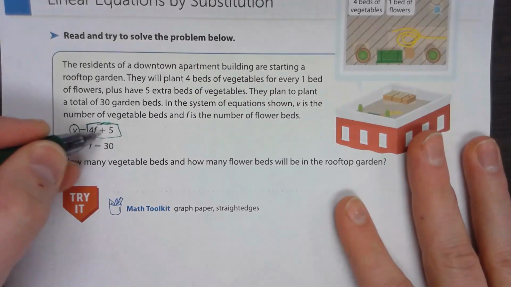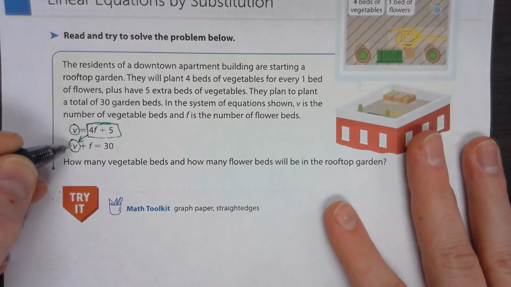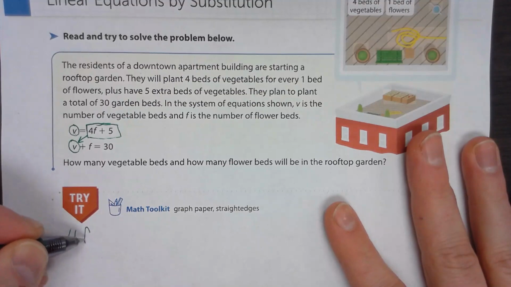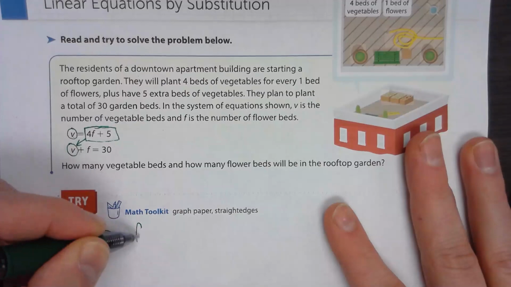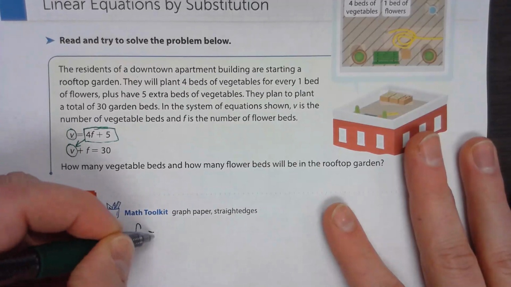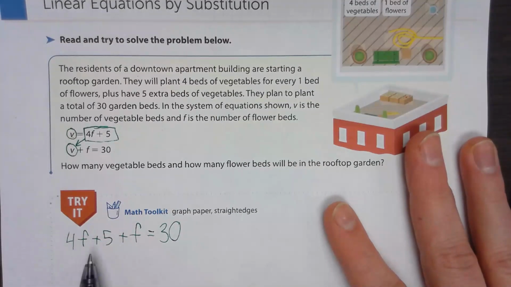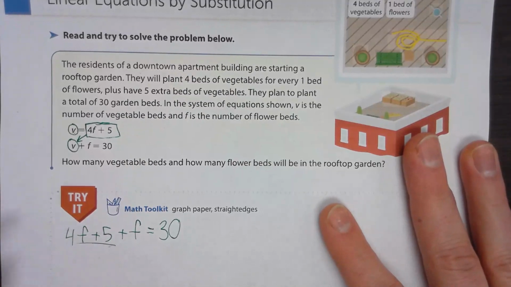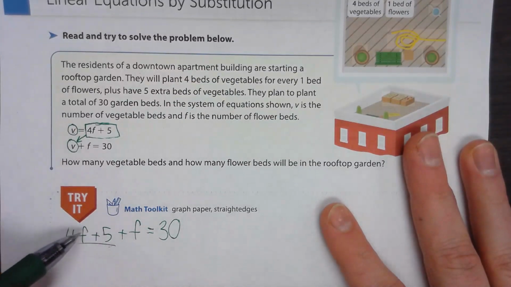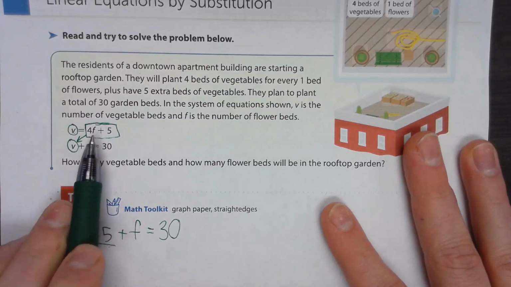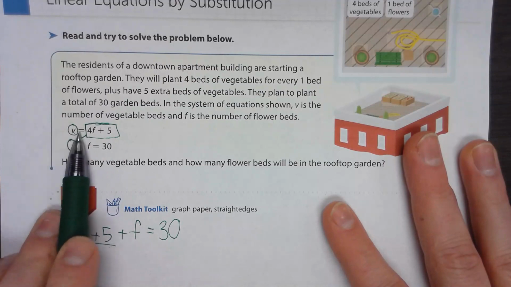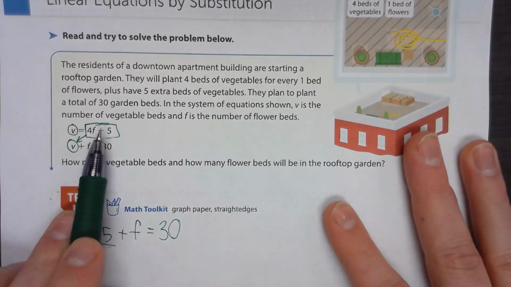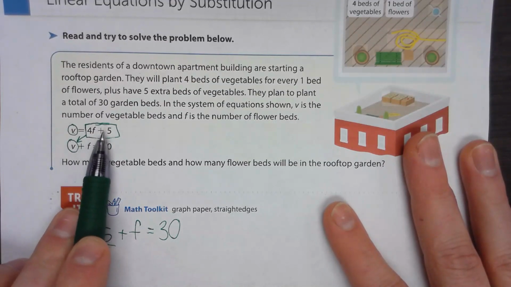I am going to write this 4F plus 5. I'm going to write my plus F now equals 30. Notice the only thing I changed was instead of writing V right here, I wrote what V is. This was a definition of V. That V is 4 times the number of flower beds plus 5.